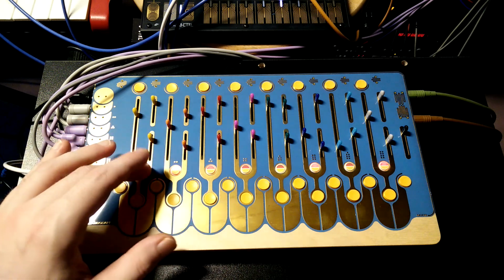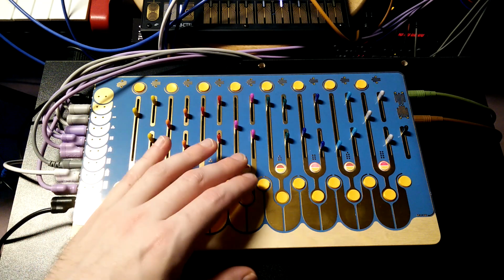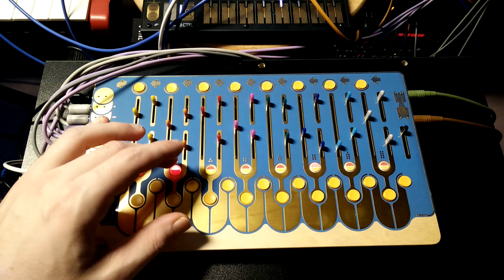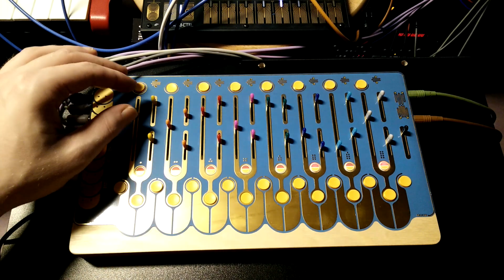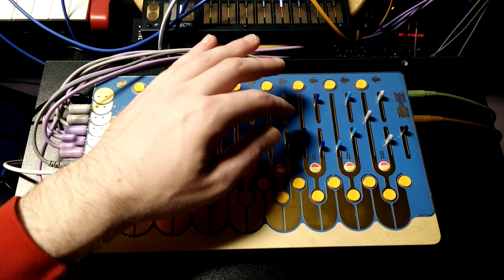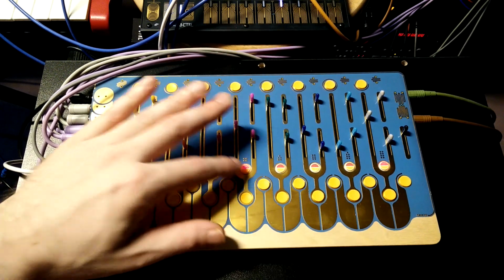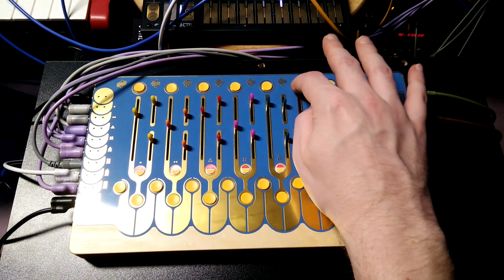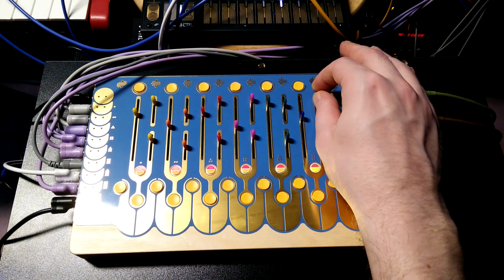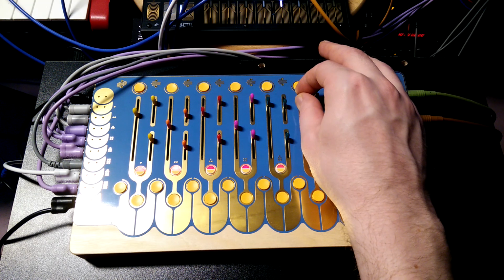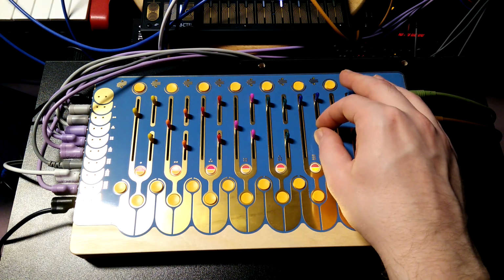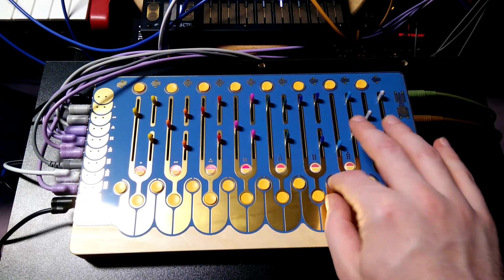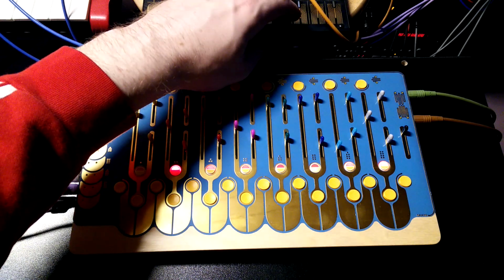My plan is to learn how to use it, but I think maybe the best way to use it is just experimentally. Let's hear some of these. Try connecting it with 7 and hit the touchpad.